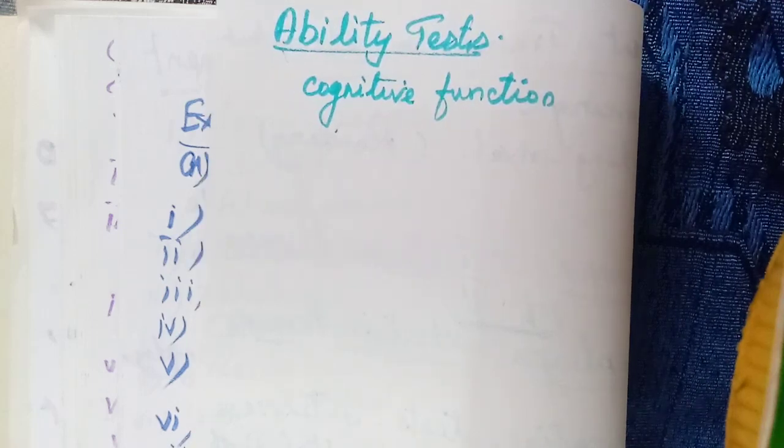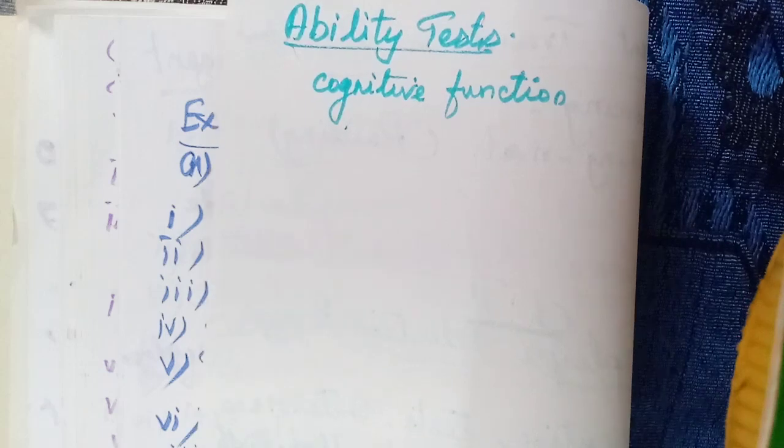That test is called ability test. Okay, they are testing the ability about what? Many things: variety of skills, then mental aptitude, then problem solving, then knowledge of the particular field, reasoning ability, intelligence, many things.